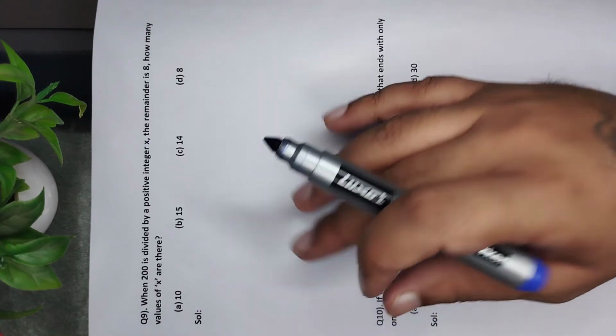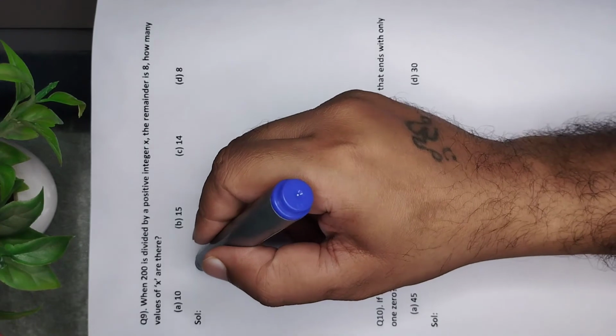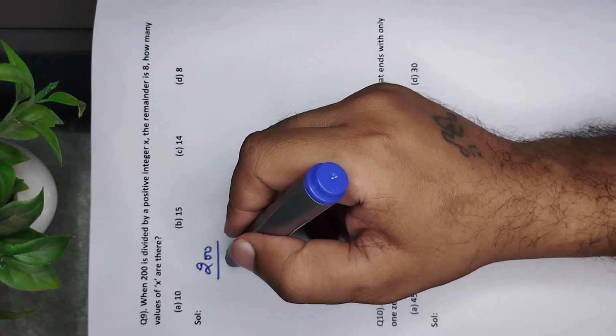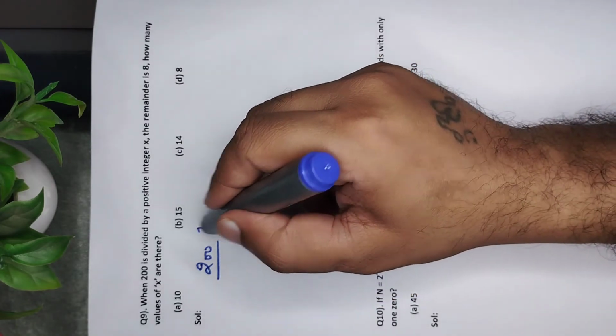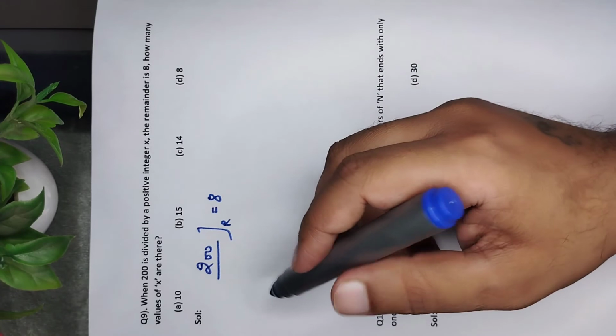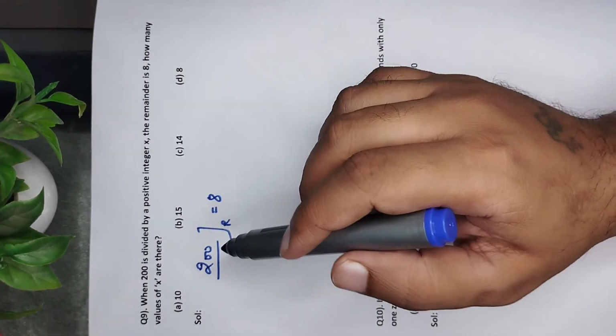So first of all, they are saying when 200 is divided by a positive integer x, if I am dividing a number 200 by any number, the remainder in that case will be equal to 8. Now what is that number? Now this is a simple process.